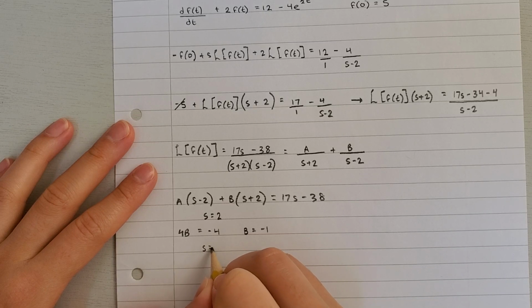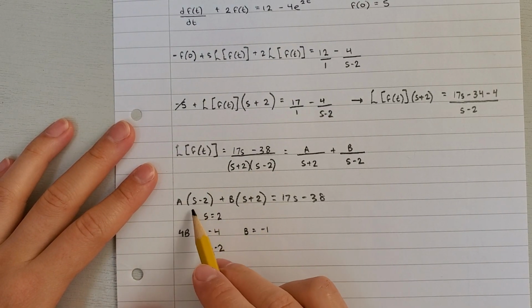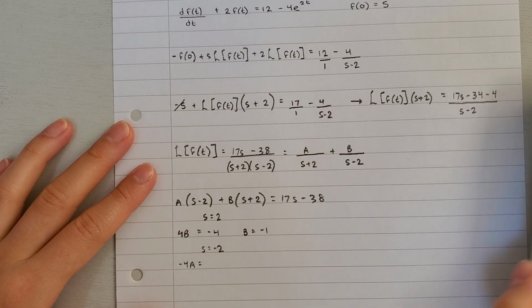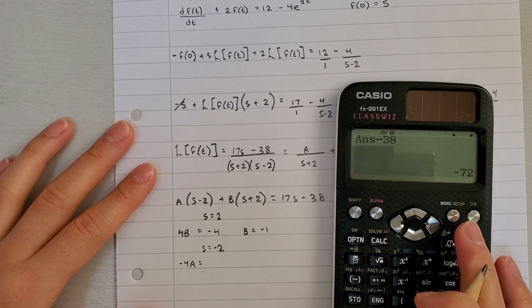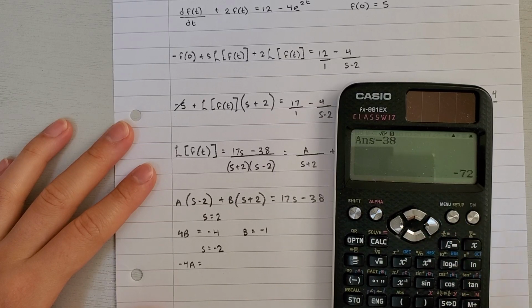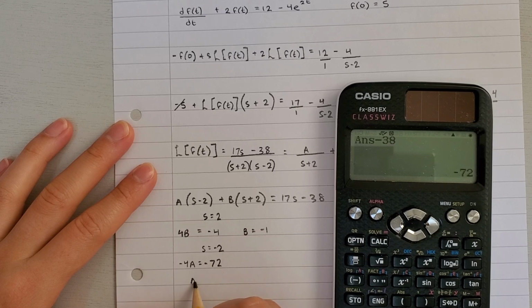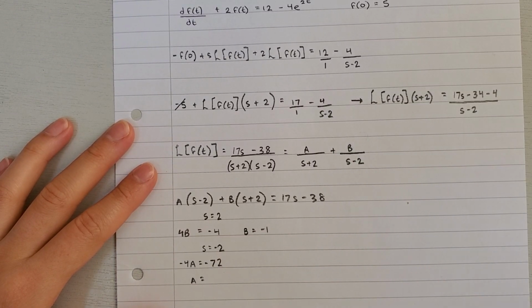If we do s equals minus 2, then this term would equal 0, and then we would have minus 4a equals 17 times minus 2 minus 38 is minus 72, and then we divide by minus 4, and that gives us 18.